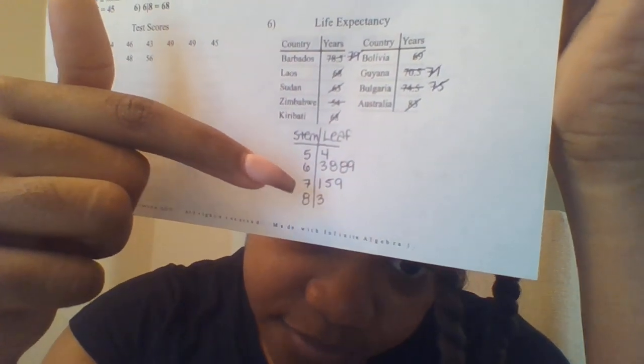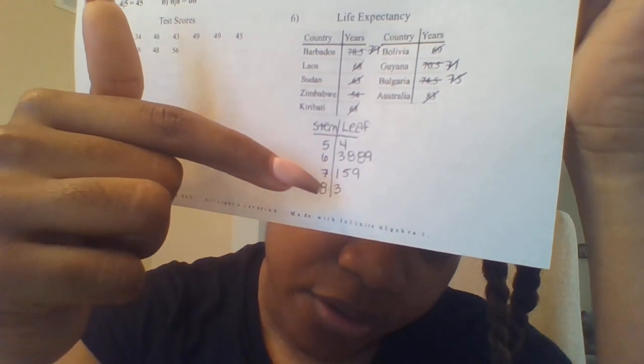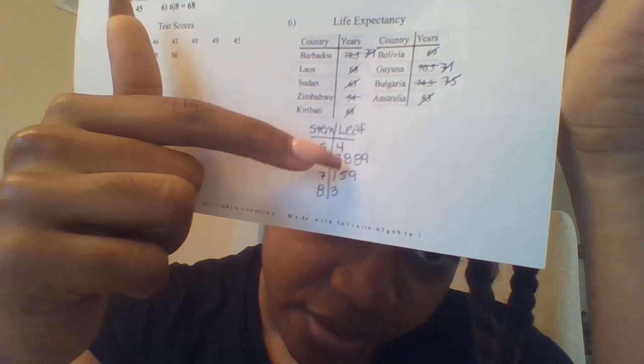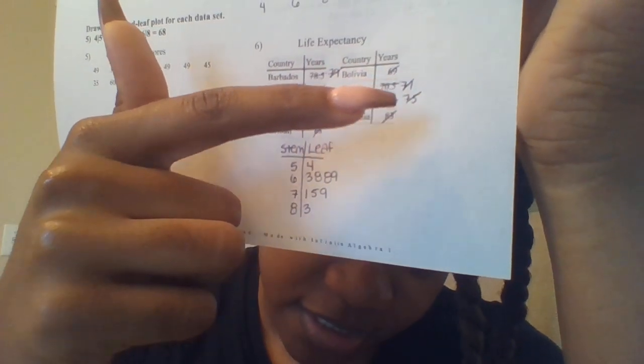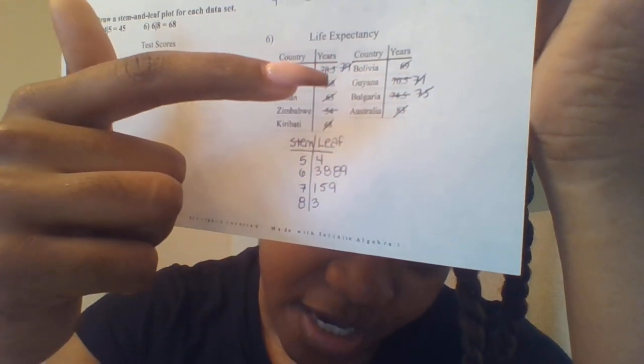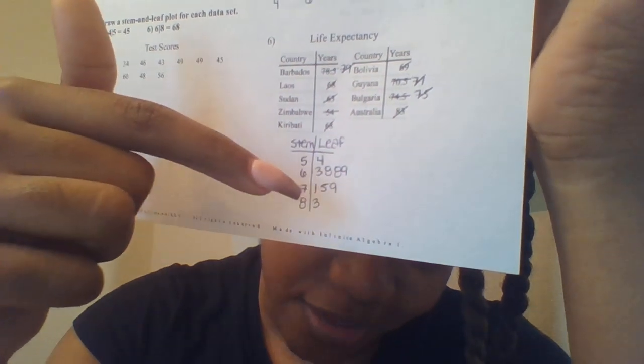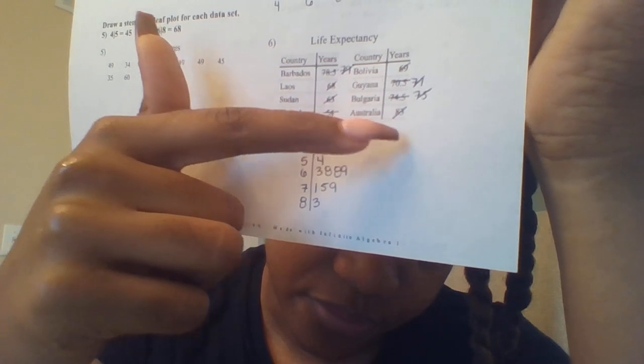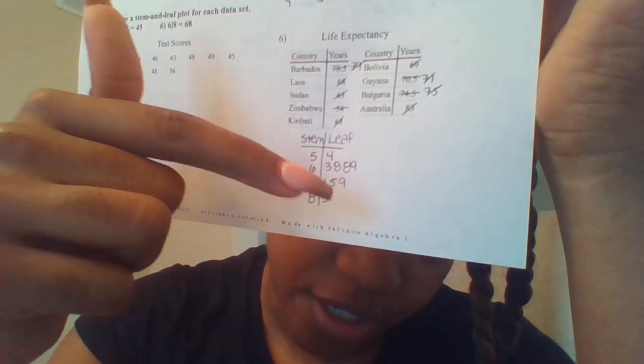The next row we have are the 70s. So we have a 7 in our stem column. Then we have the 71, the 75, and the 79. And the last row we have is 83. And again, that's here. So the 83 came from here. 83 years for the life expectancy in Australia.